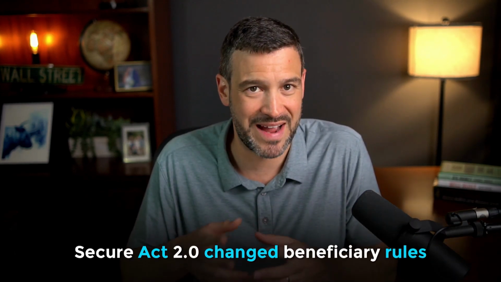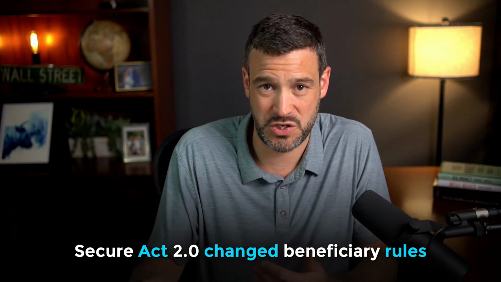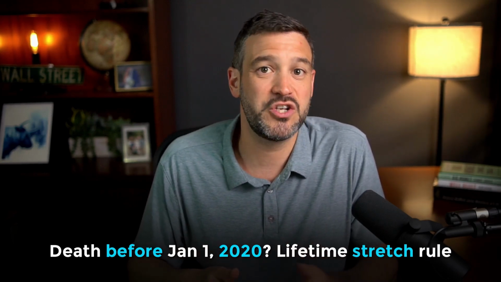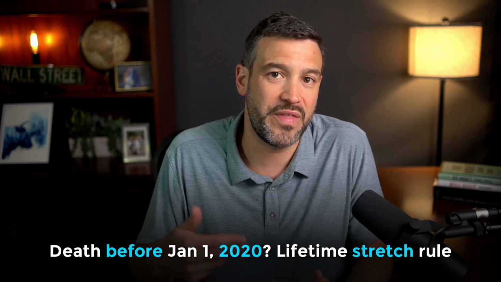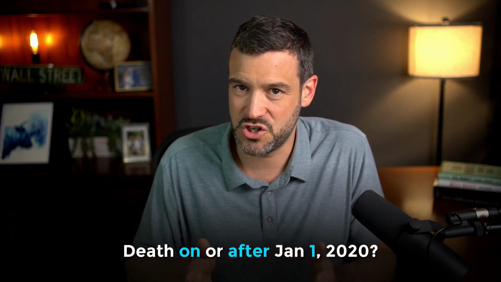And it's very important that you start the process early and at least know what that process is. So the other thing that gets tricky is that based on the Secure Act, the laws changed in terms of beneficiary IRA required minimum distributions. So if the account owner died before January 1st, 2020, beneficiaries can generally stretch the RMD out over their lifetime using the single life table. However, if they died on or after January 1st, 2020, things changed.